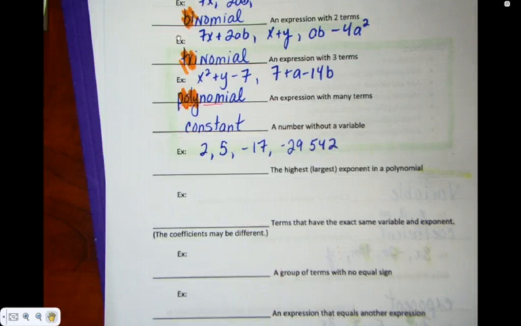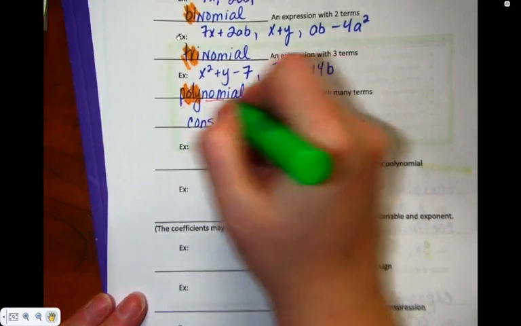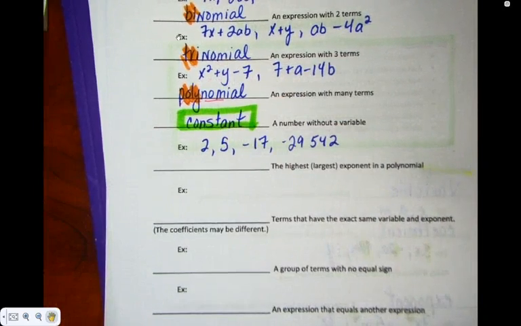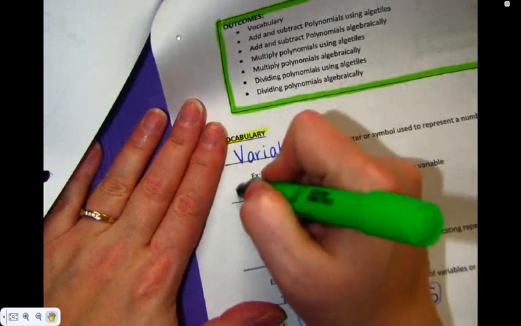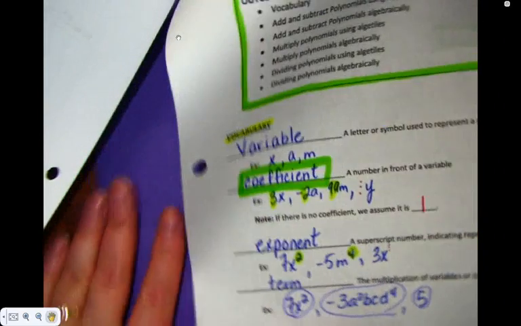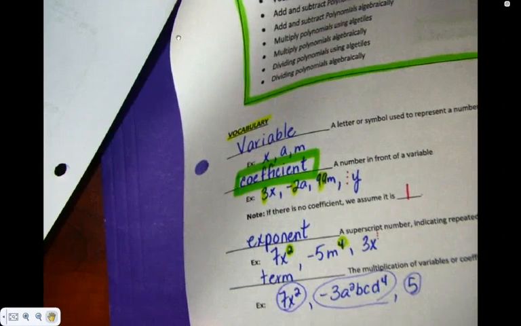Variable means changing. What does a constant mean? Not changing. I want to highlight constant. I guess I'm boxing it, not highlighting it. And I want to go back and highlight or box coefficient, because those are the two people always mix up, because they both start with C and they're both long words.